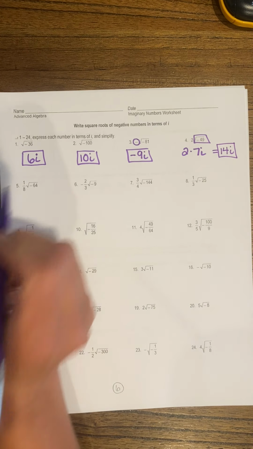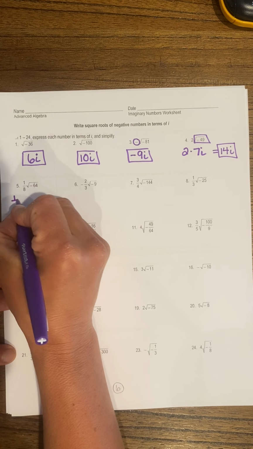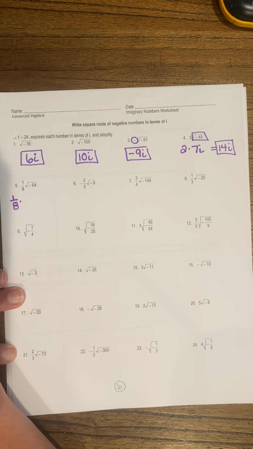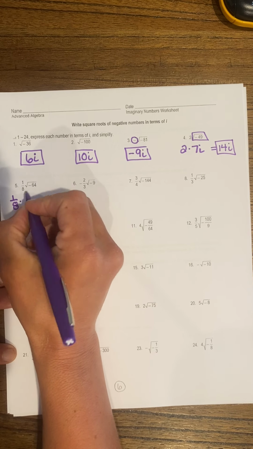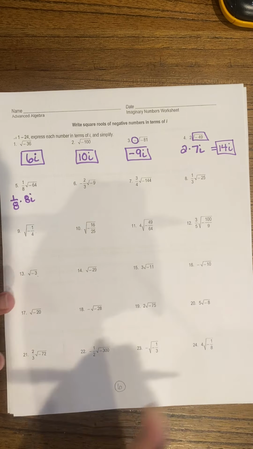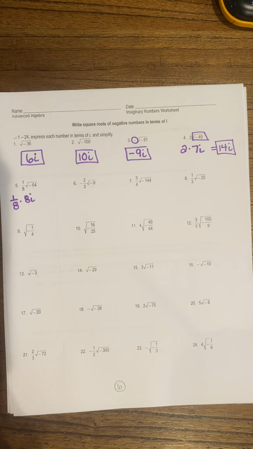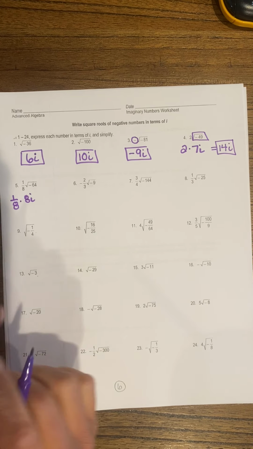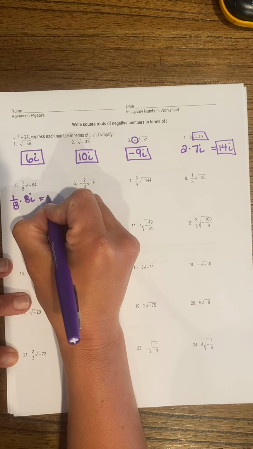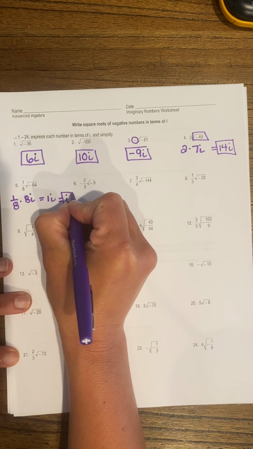Again, anything in front, we're just going to bring down. And then we're going to square root this, and the square root of -64 is, again, not -8, it's 8i. So as soon as you see a negative under the square root, that becomes the i, and then you just worry about simplifying the number that was next to the i. If you multiply 1/8 by 8, you just get 1. So you could write this as 1i, or you could just write this as i.